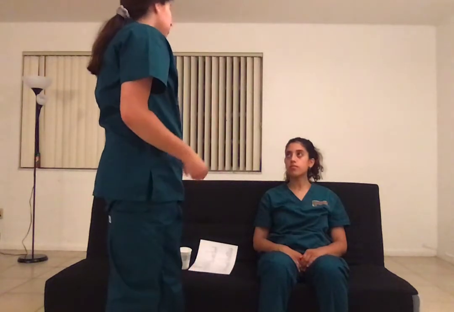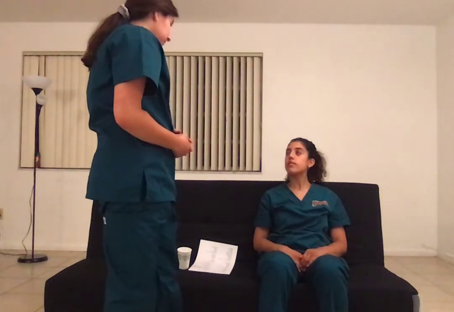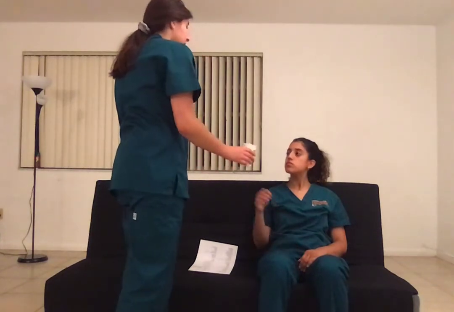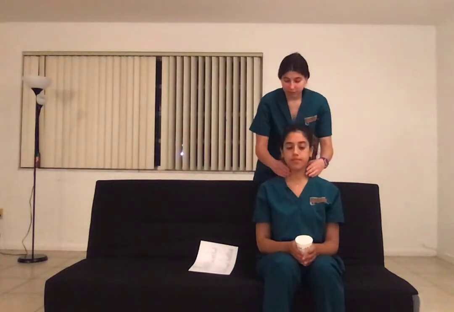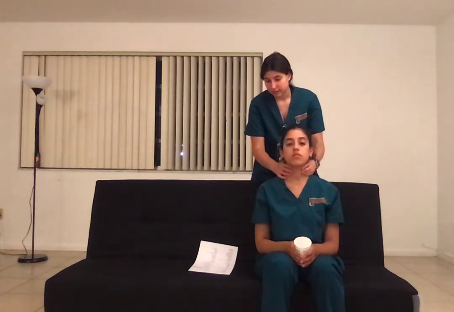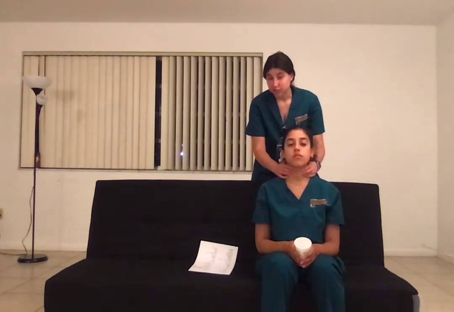I'm going to inform the patient that I'm going to be coming behind you and I'm going to be feeling your thyroid. Is that okay with you? Yes. I'm also going to have you drink from this cup so I can feel what it's like when you swallow. I'm going to displace the throat so I can get a better feeling for the thyroid on either side. It's important to note that the right side is anatomically a little larger than the left.